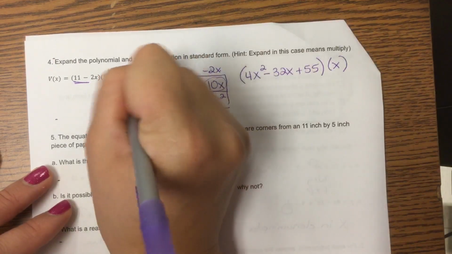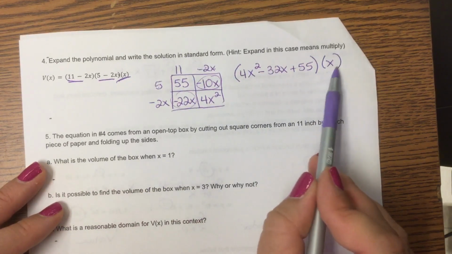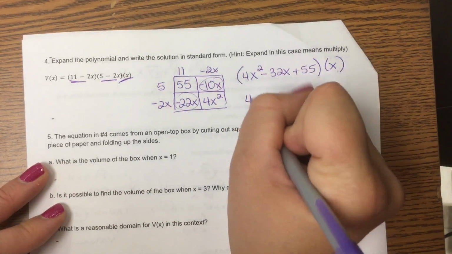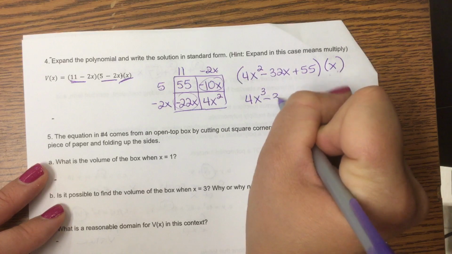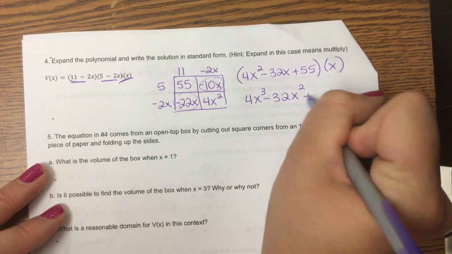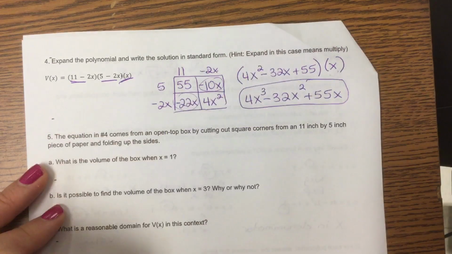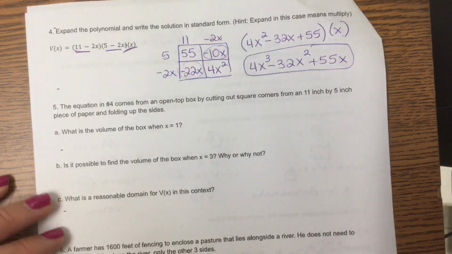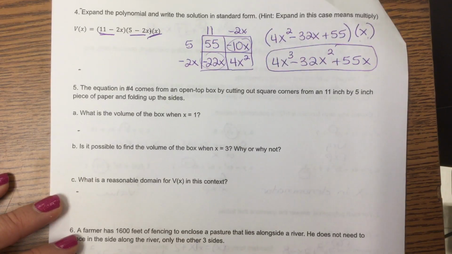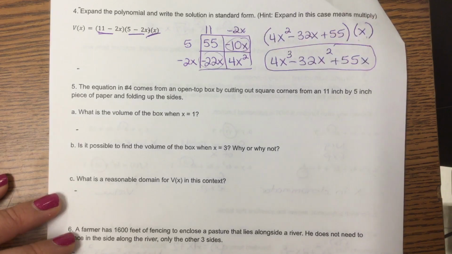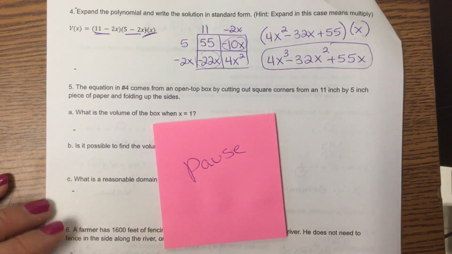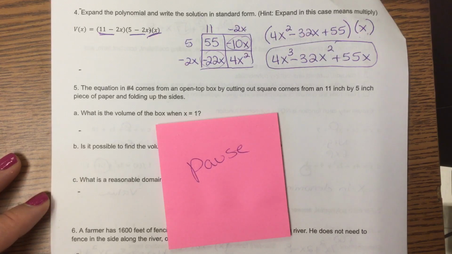Now I'm going to bring this x into the problem. So I'm going to distribute the x to all three terms. So 4x cubed minus 32x squared plus 55x's would be my final answer. All right, we have done a lot of problems like example 5, so I would definitely pause the video, take this question like it's a quiz question, and then come back and look at the answer.